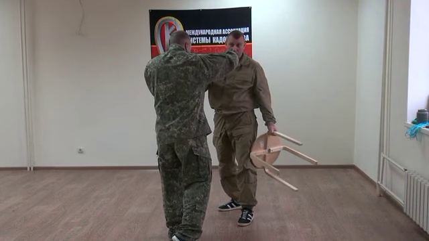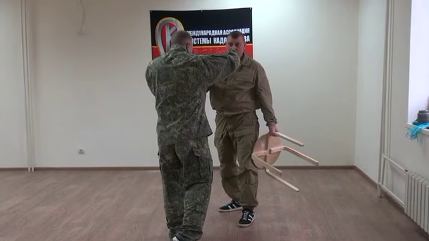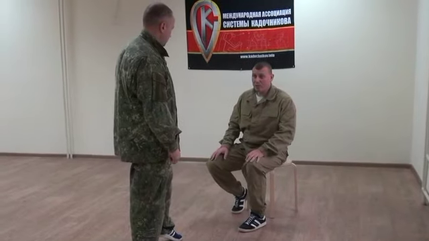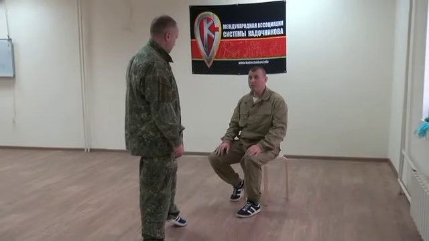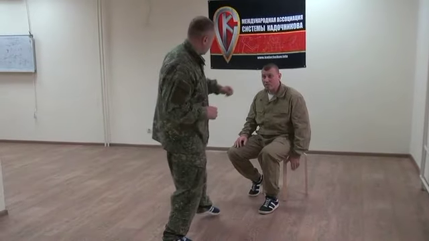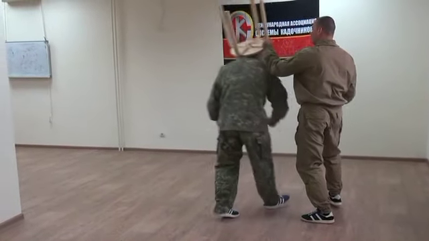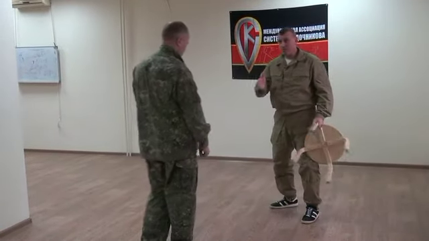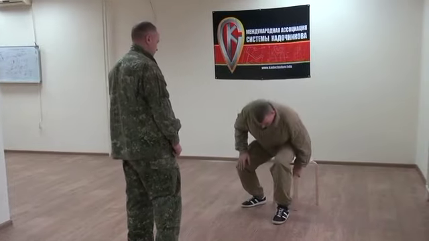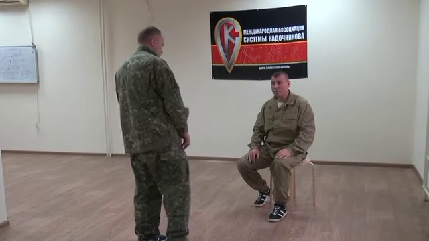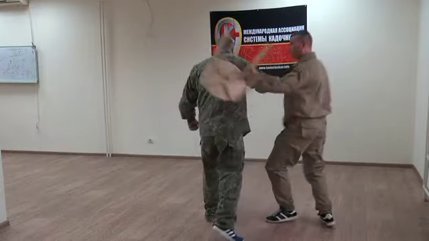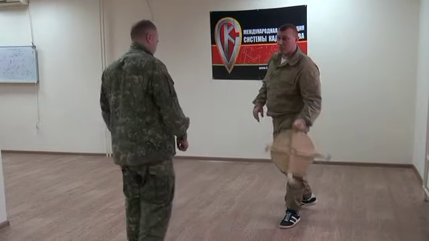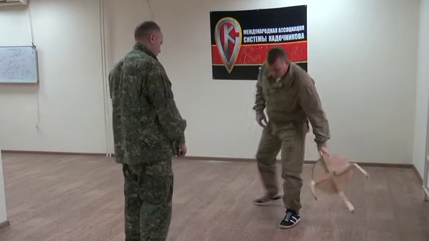Let's consider different variations. So, you hold the stool in your hand. We don't consider some complicated moves now. He's attacking me, and I hit him like this, while turning. You step aside from the attack line, and hit him with an object. Now, I only touch his back with it in order not to injure him somehow. In a real attack, you can injure either his head or back. This was the first option.